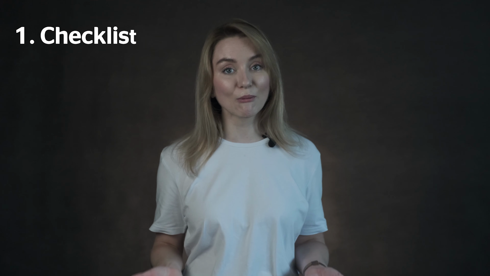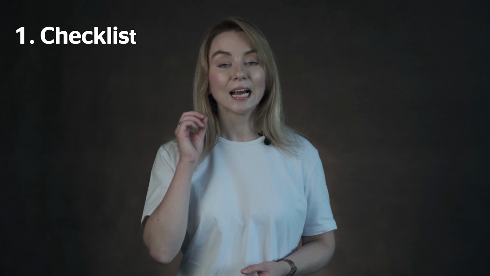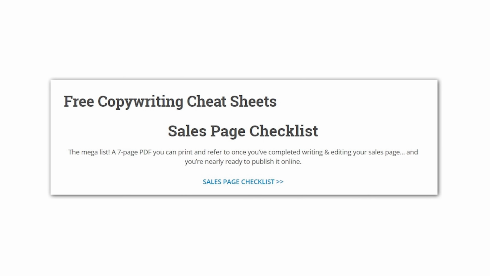So first of all, the most popular lead magnet and the most useful one is a checklist. So copyhackers.com offers a 7-page checklist for copywriters. And of course, it is free and it is simple. Checklists save people a lot of time. And who doesn't love that?